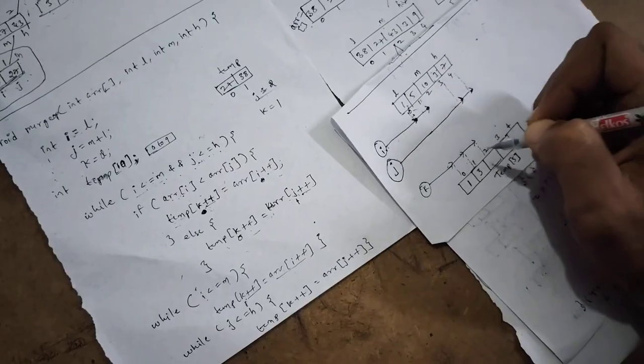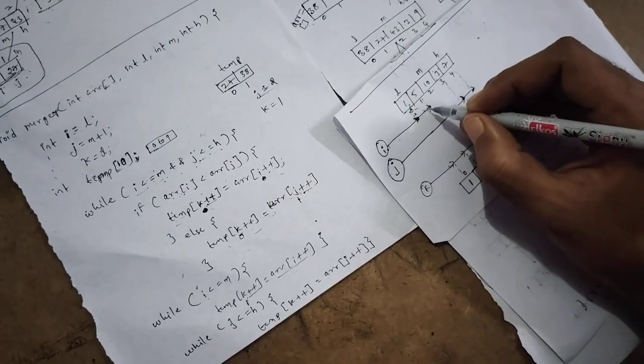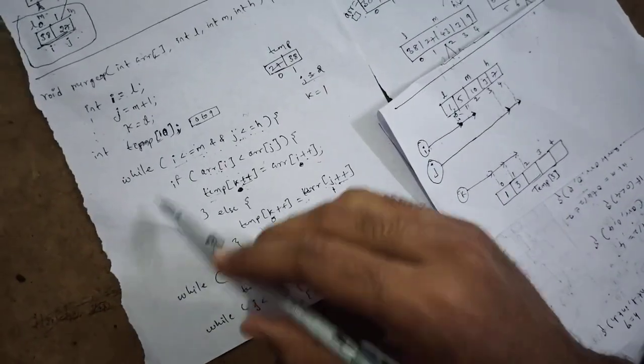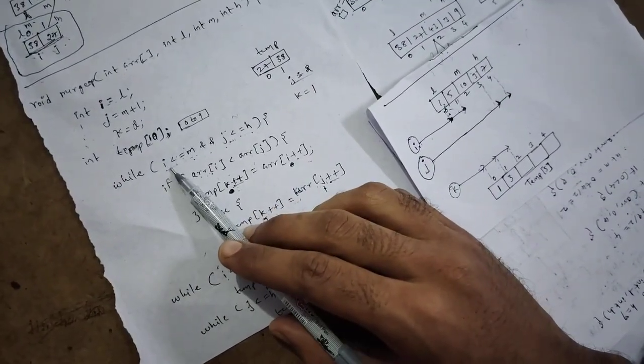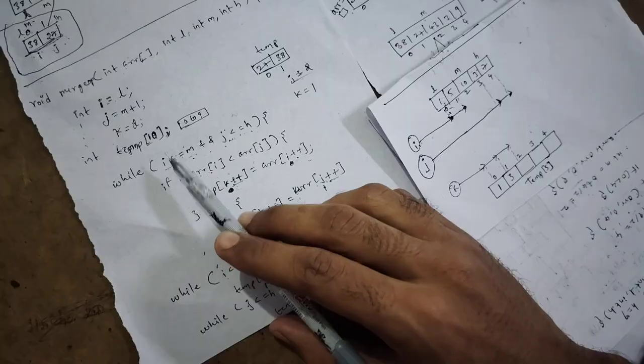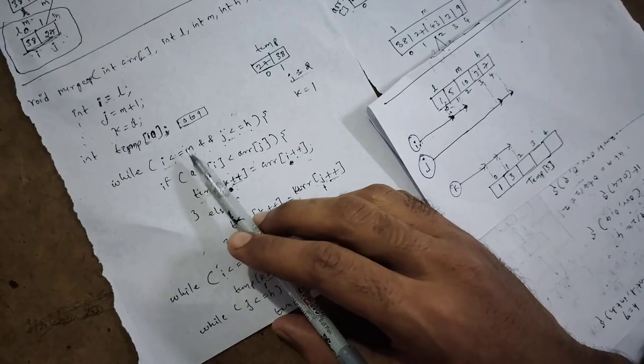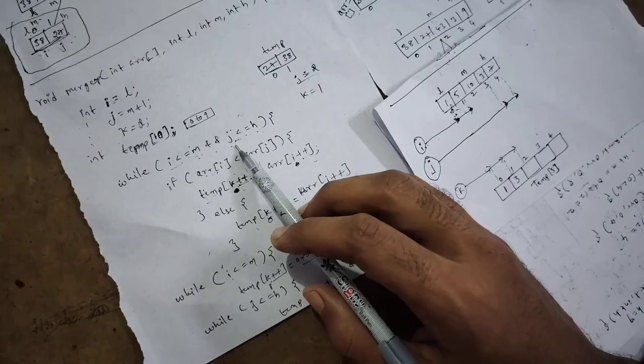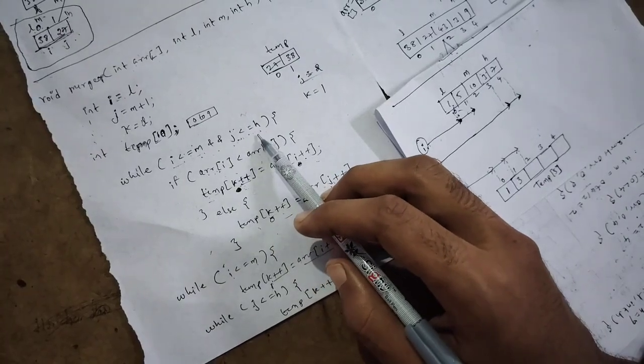Now j equals to 4, k equals to 2, i remains 1. So again check, i equals to 1 less than or equal to mid, and j less than or equal to h.